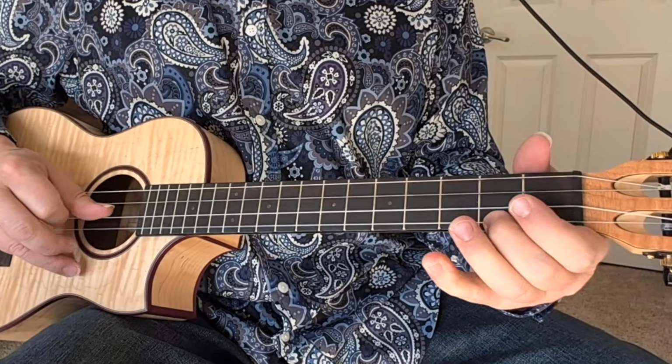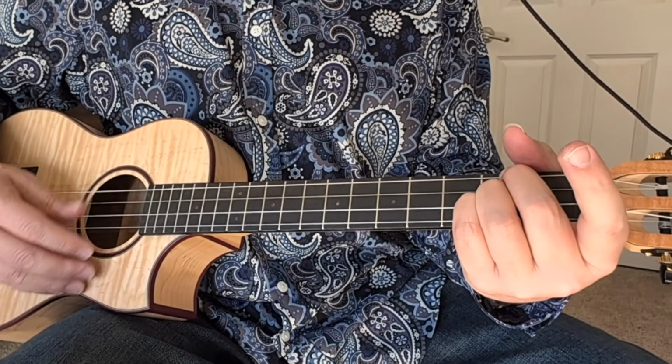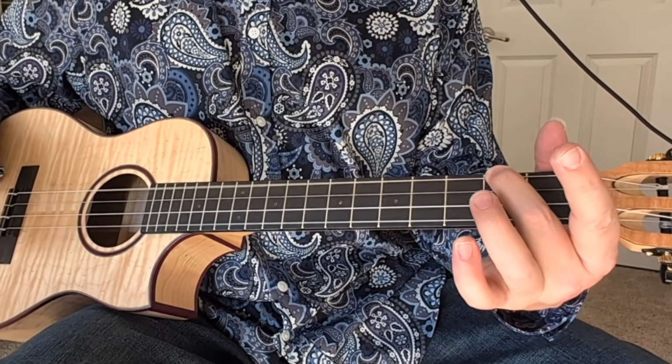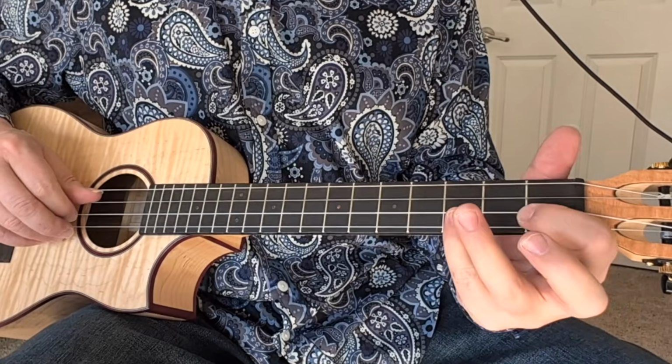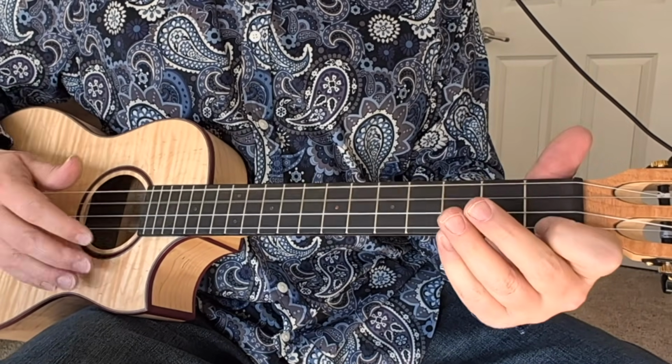So kind of 3 to 2, all the 2s. 1, 2, 3, 1, 2, 3, 4, 5, regular A. And then big string 2 with little string open. 3, 1, 3, and the second. Back to a verse.